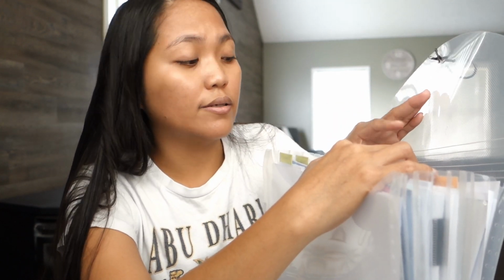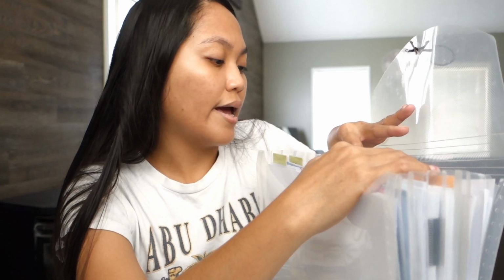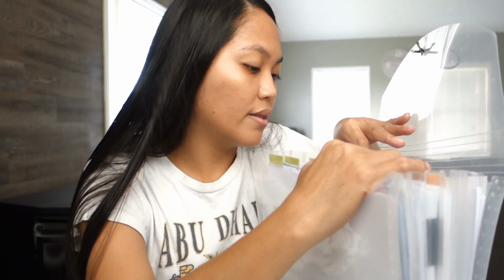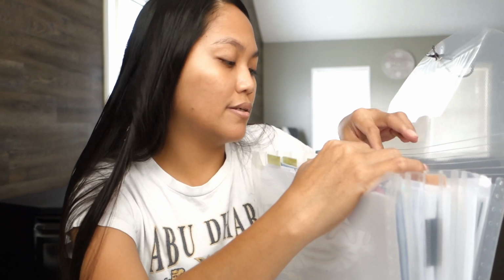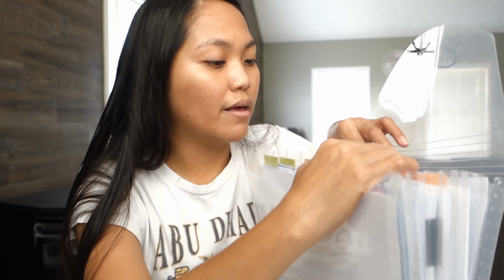I had these prepared in case they ask me about the stamps during the country visit, and then his payslips, my bank statement, and my residency visa in Dubai. But fortunately, they didn't really ask for those documents.